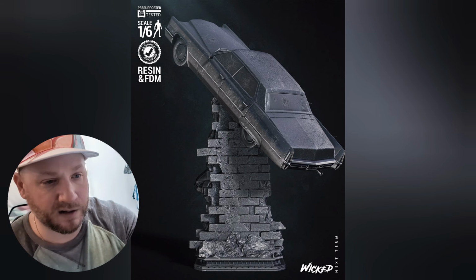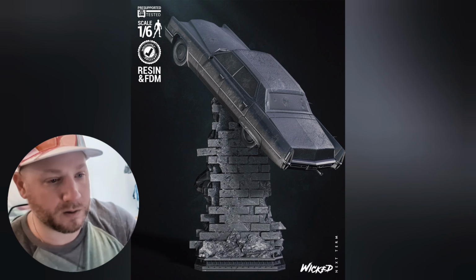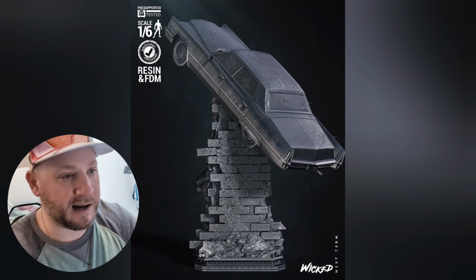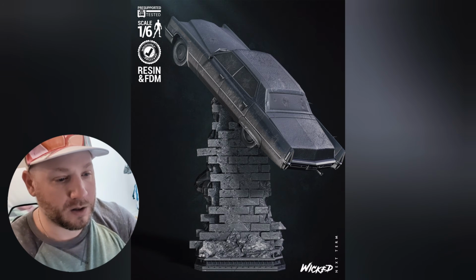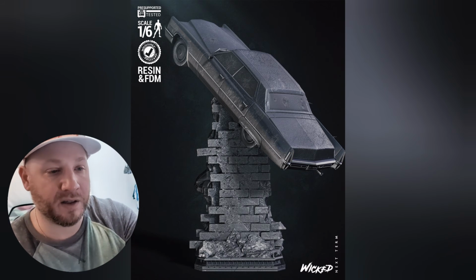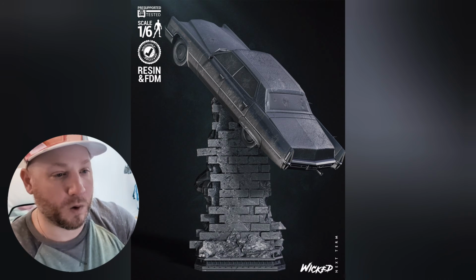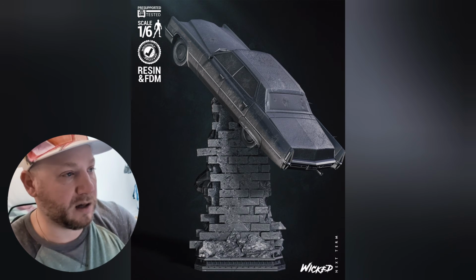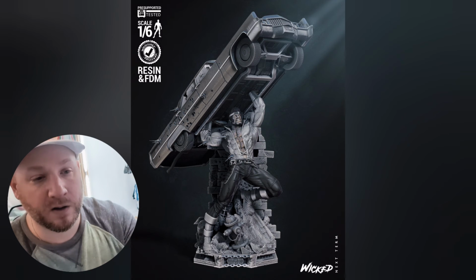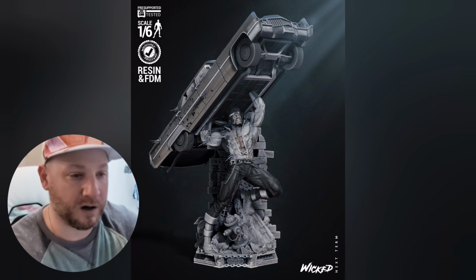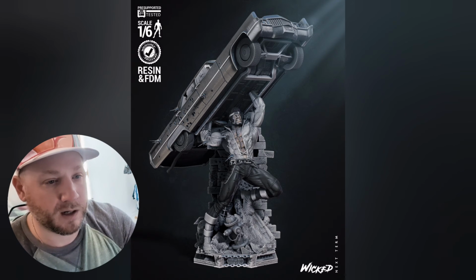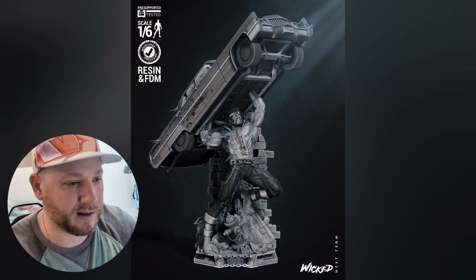Looks like it has that vinyl top on top of the car. So it's got the old Cadillac style. Looks really great. So from behind, like I said, it looks like right now the car is resting on top of the wall. But going back to the other photo, when you have it from this angle, it looks like Luke Cage is lifting the car. So it works overall. Like I said, you're never going to display it from behind like that.